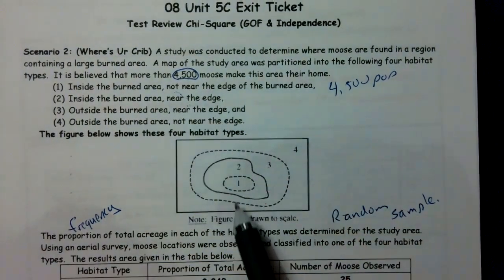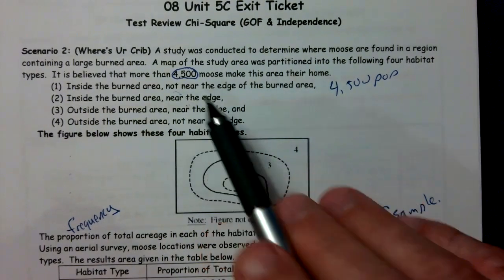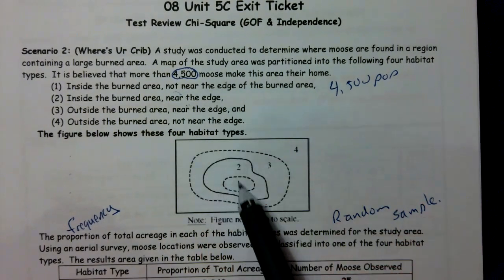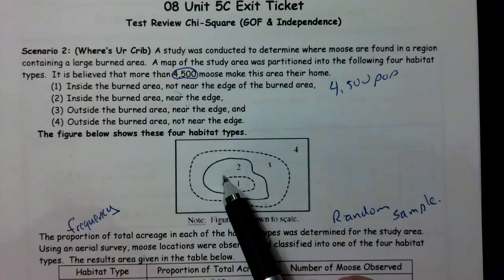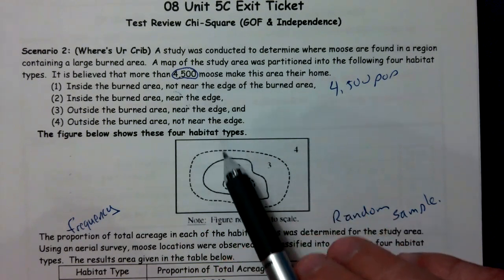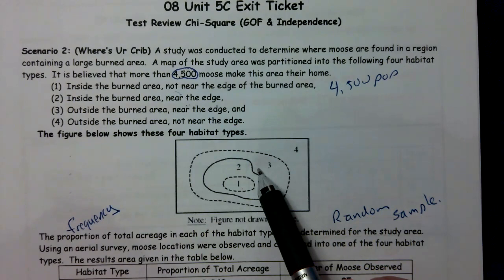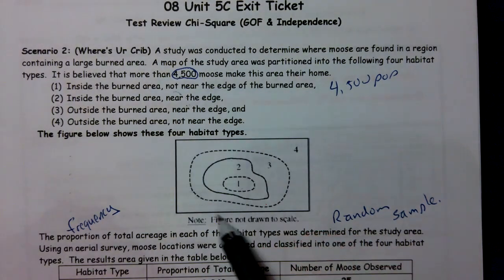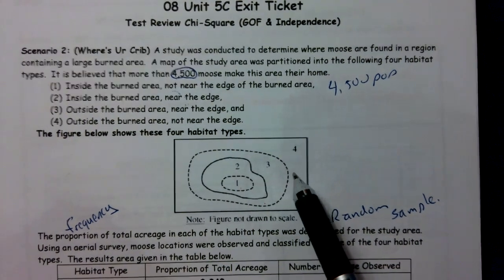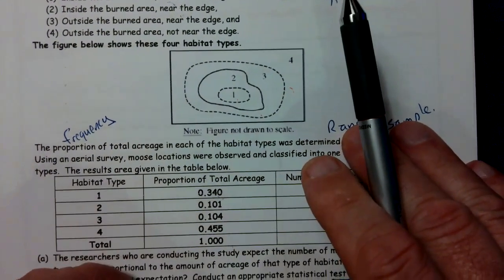Inside the burned area was habitat 1. Inside the burned area, but near the edge, is habitat 2. Habitat 3 is outside the burned area, but near the edge, and habitat 4 is outside the burned area and not anywhere near the edge, so it's a ways away.